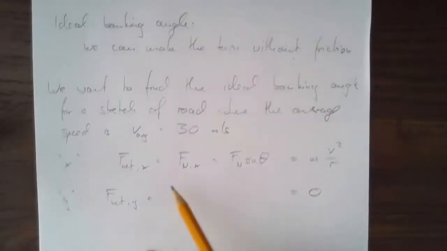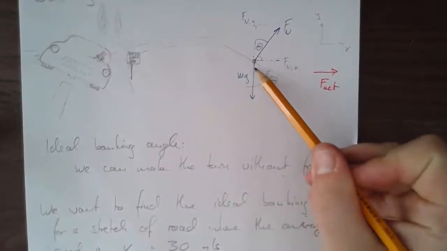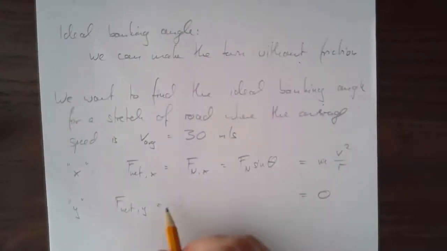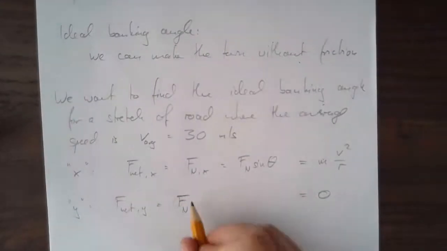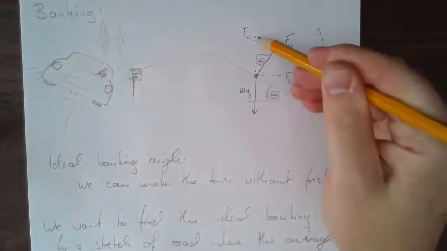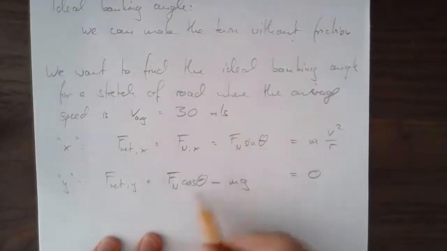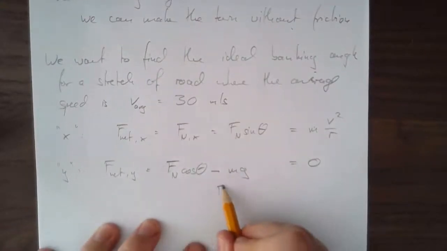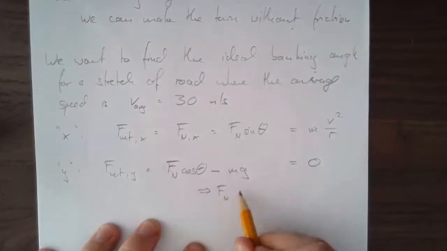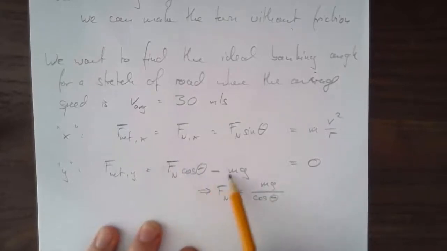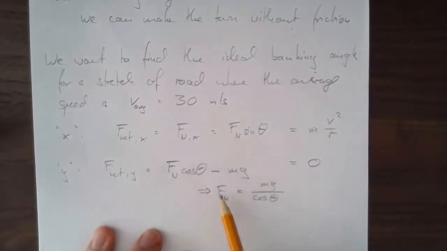What is the net force in the y direction? Let's have a look. Well, it's going to be this up and this down. So I can write maybe f n cosine theta. Again, that's this vertical component here. Minus mg. So from this I can see right away that a normal force must be equal to mg divided by cosine theta. Right, just by saying this is equal to 0, I can solve this for the normal force.